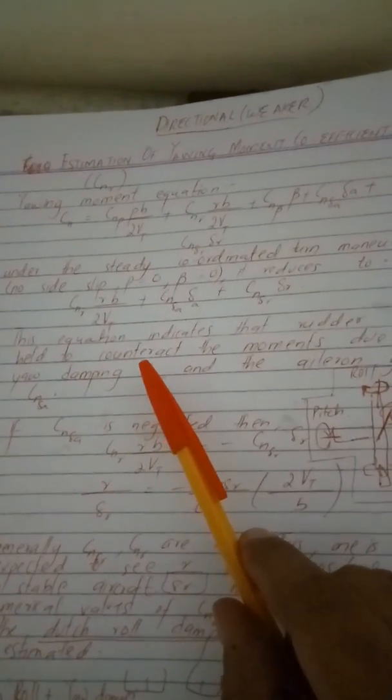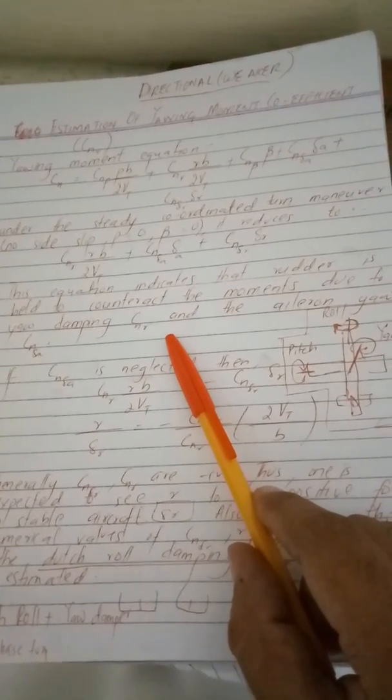So yaw is the directional moment, and we have to keep in mind that it is about the vertical axis. We have to consider it as Cnr Rb over 2Vt plus Cn lambda A into lambda A plus Cn lambda R into lambda R. This equation indicates that a rudder is held to counteract the moments due to the yaw damping Cnr and the aileron yaw, which is Cn lambda A.